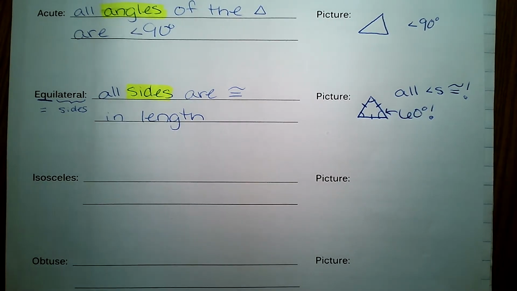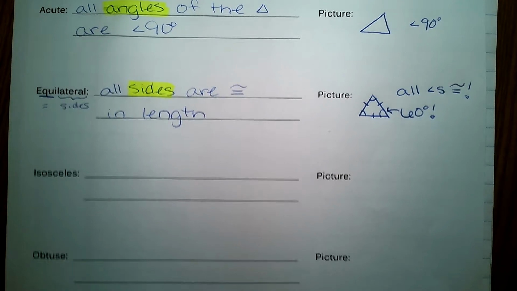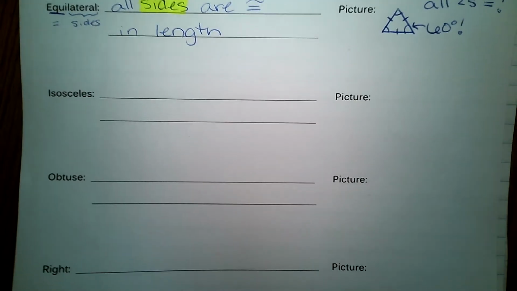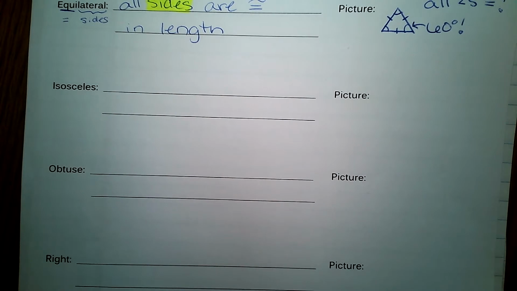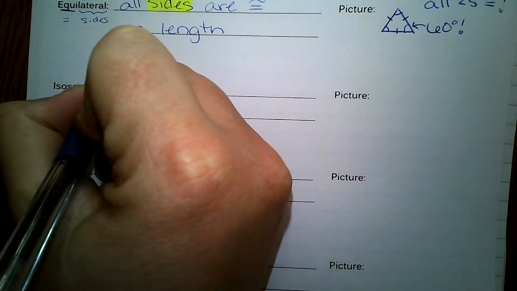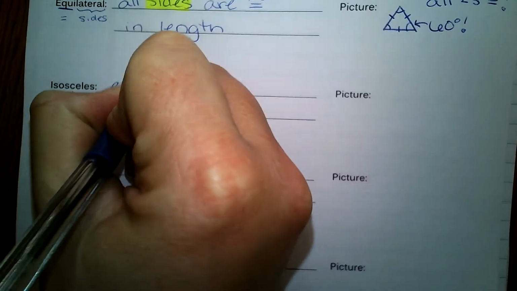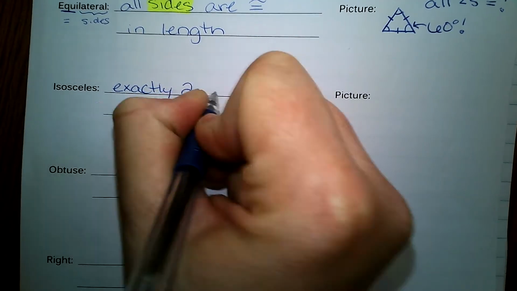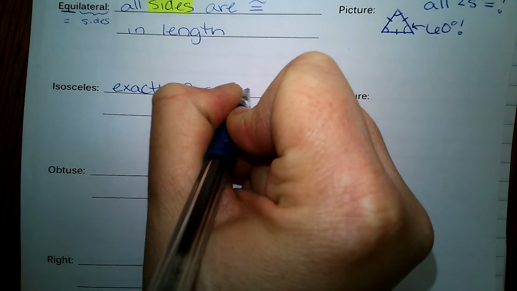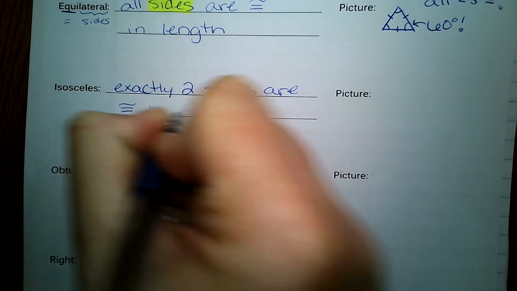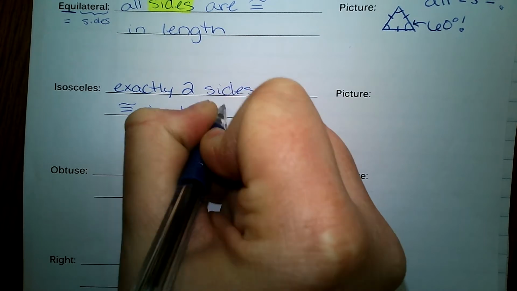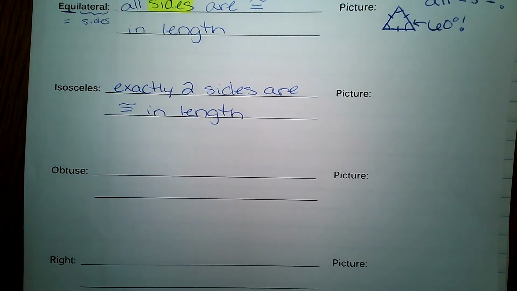Okay. Next, we're going to talk about an isosceles triangle. Isosceles means that two of the sides are equal. Exactly two sides are congruent in length.